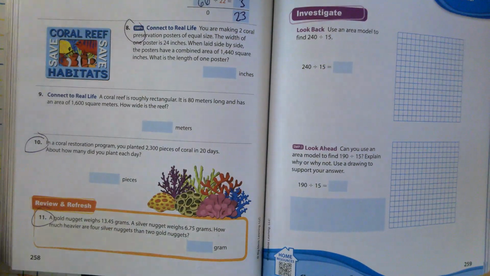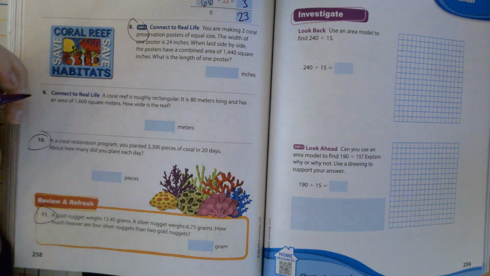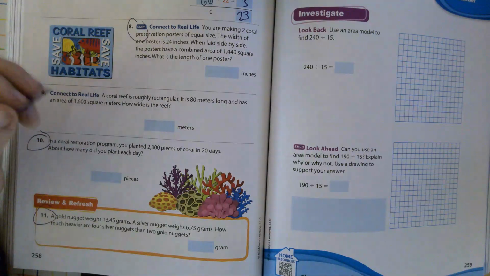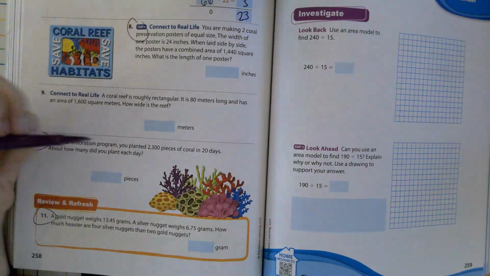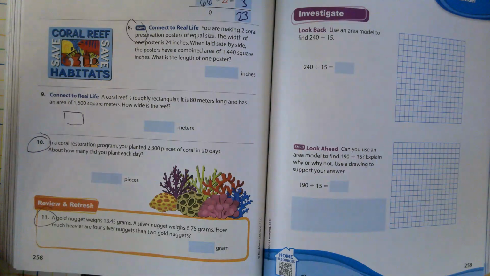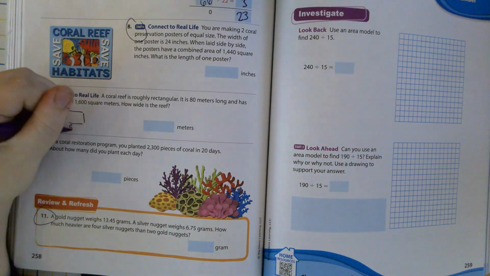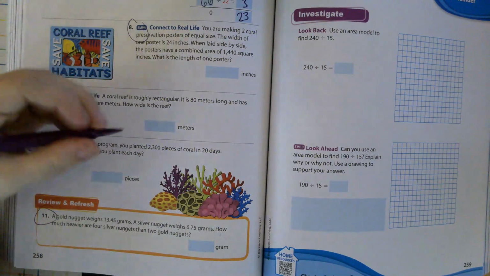All right, a coral reef is roughly rectangular. What's the first thing I'm going to do? Easton. 80 divided by 1,600. Nope, it said it's rectangular, so I'm going to draw a rectangle. It is 80 meters long and has an area of 1,600 square meters. How wide is the reef?